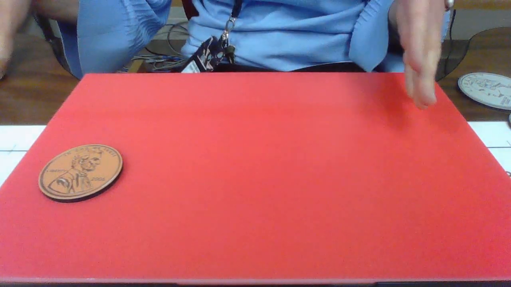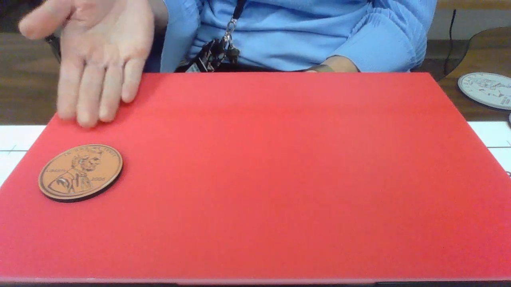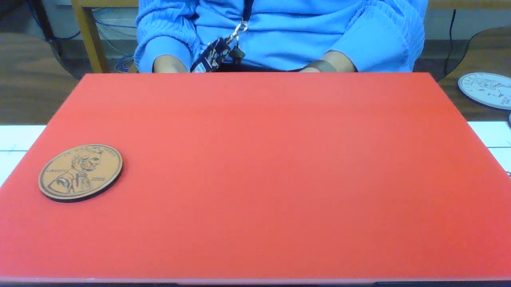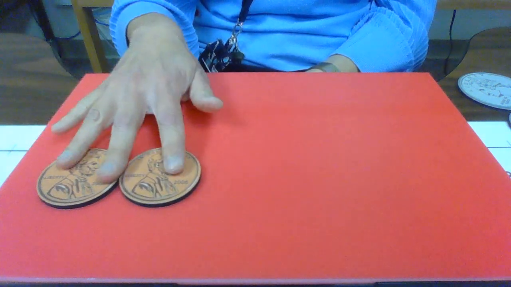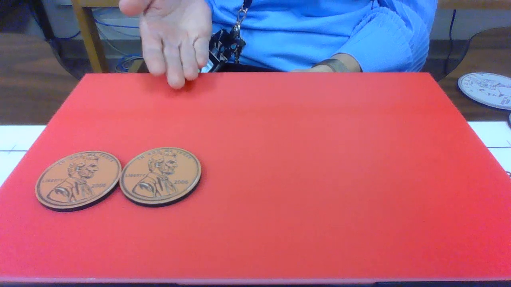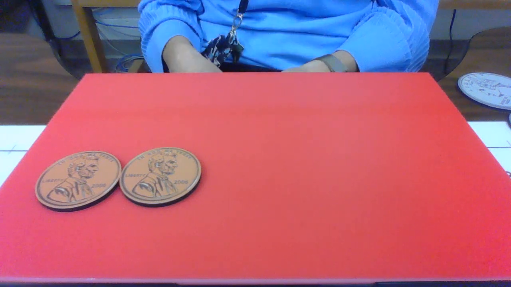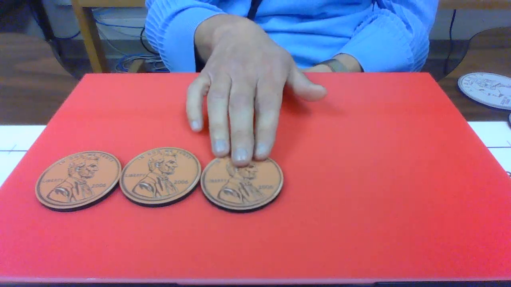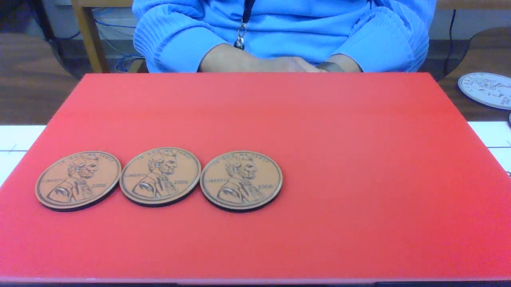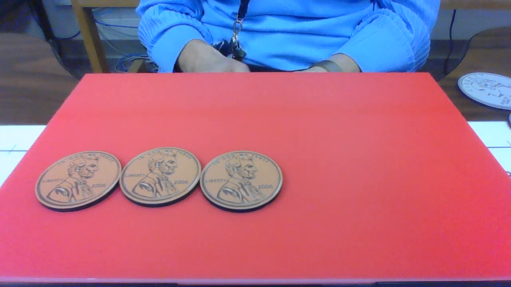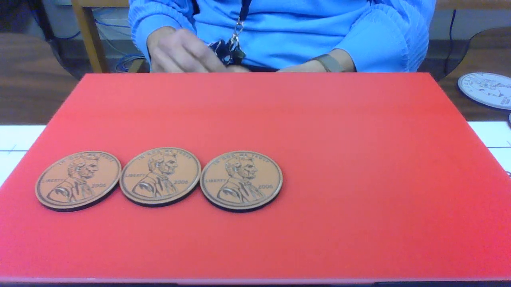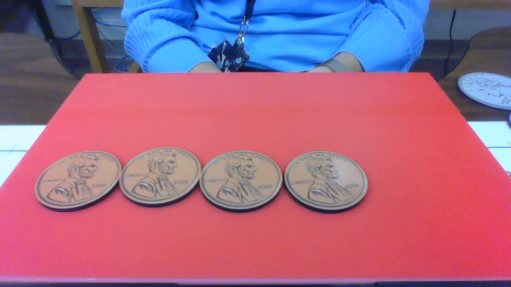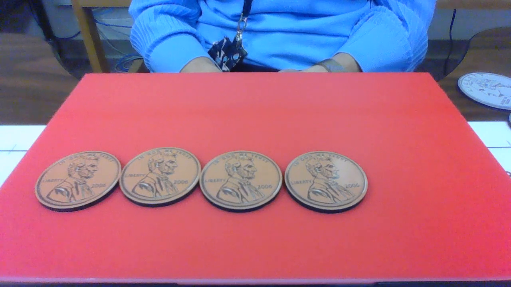So I just have to keep on adding on to the penny in order for me to decide, can I trade it for something more? If I have 2 pennies, can I trade that for a bigger coin? No, because I don't have a coin that is worth 2 cents. 3 pennies, 3 cents? Still no, I don't have a coin that's worth 3. 4 cents? Still no, I don't have a coin that's worth 4.